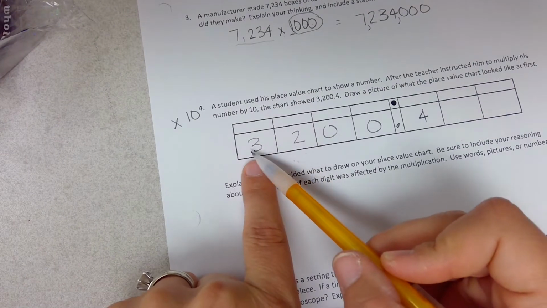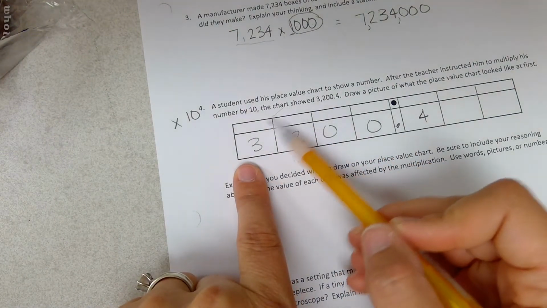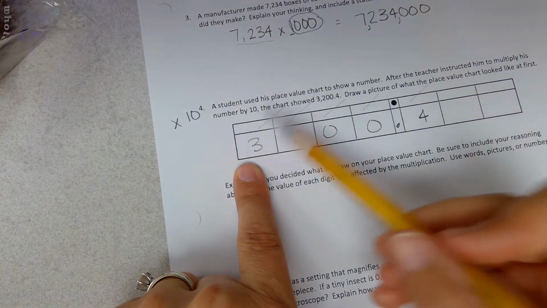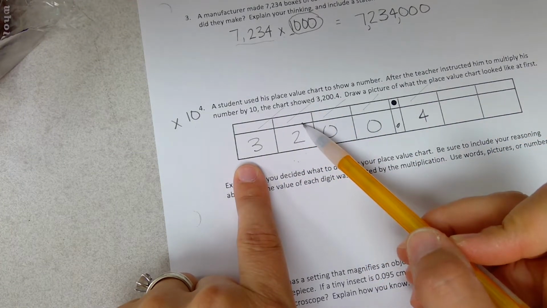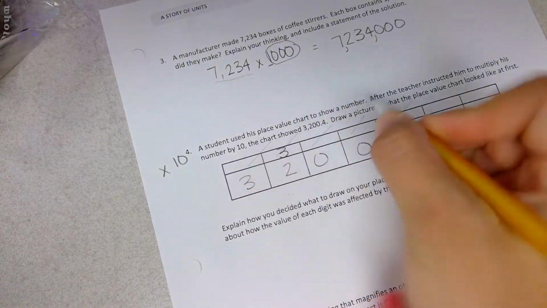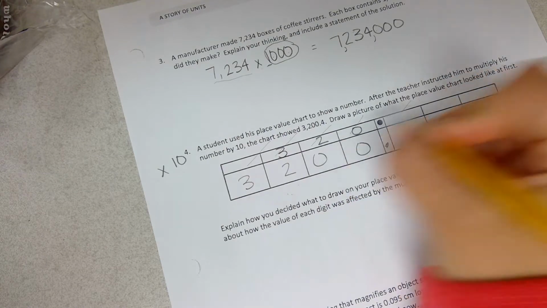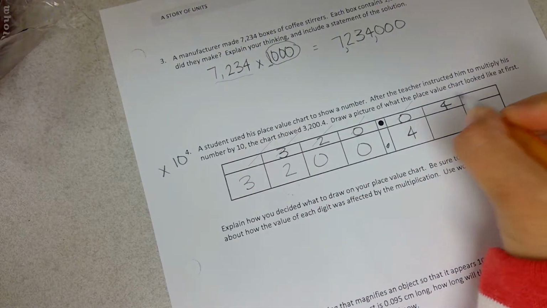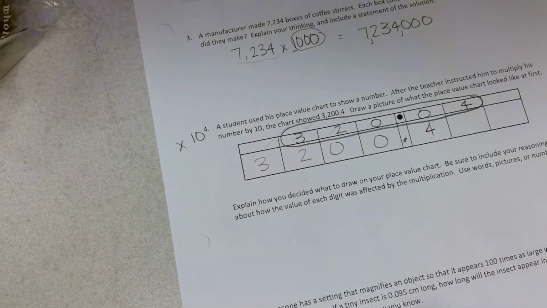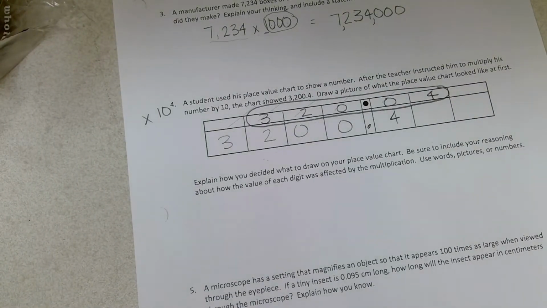So this is what happened when he multiplied it by 10. So we already moved this number over 1. Okay, so what we want to do is kind of work backwards. And so because I already moved the number 1, I know I'm going to move each of the numbers back. And this right here, 320 and 4 hundredths would be what he had.